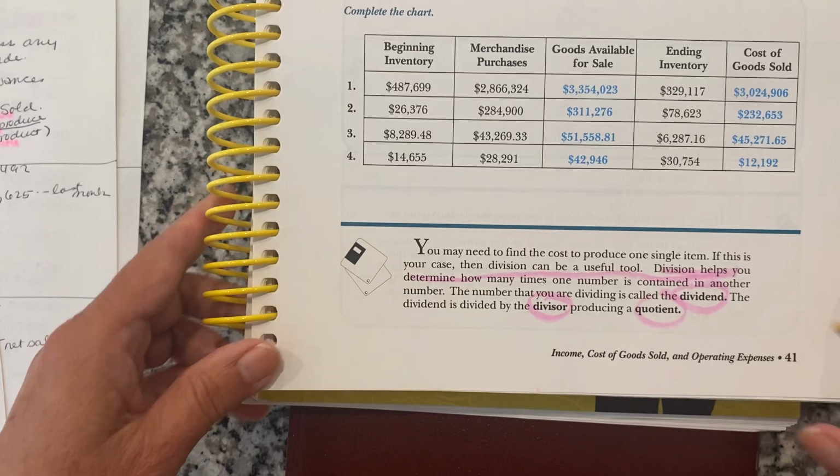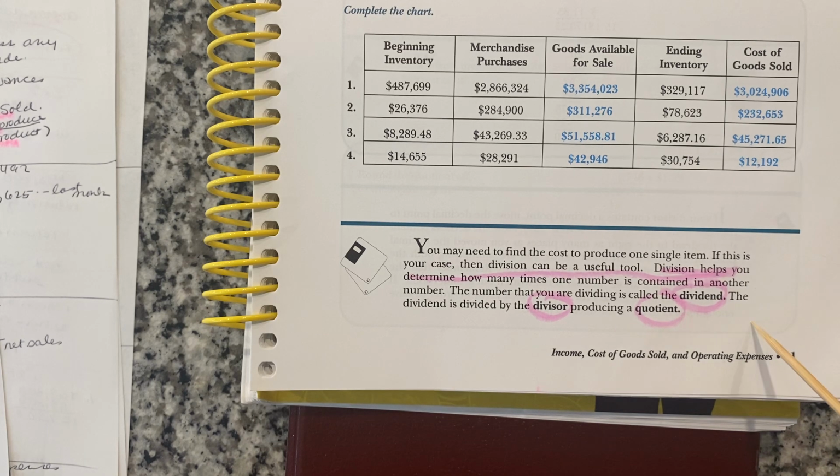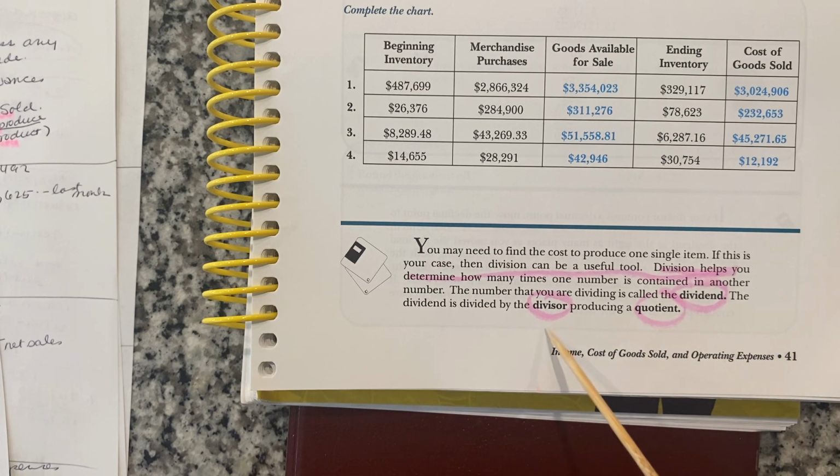So let's keep going. You need to find the cost to produce one single item. If this is your case, then division can be used as a tool. So now we're going to talk about division. You know what division is. Division helps you determine how many times one number is contained in another number. The number that you're dividing is called the dividend. The dividend is divided by the divisor, and that produces a quotient.